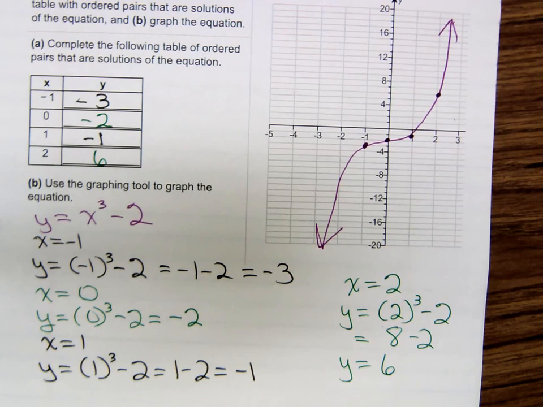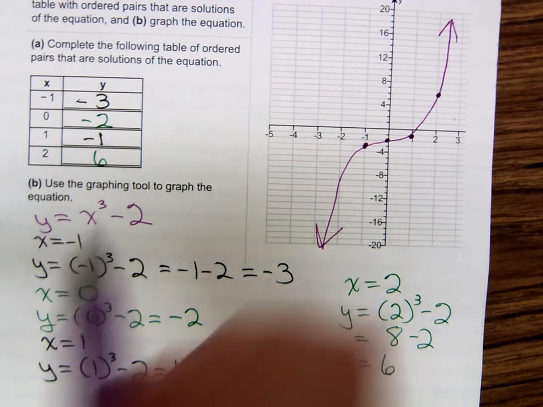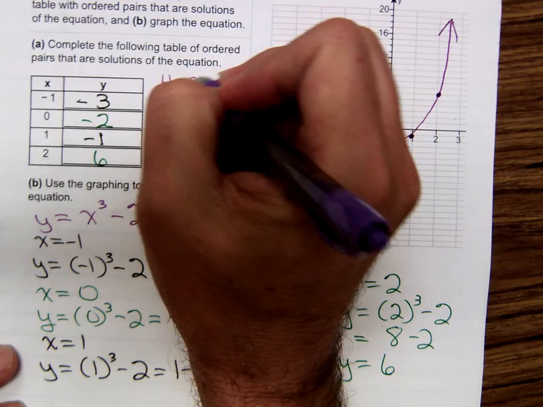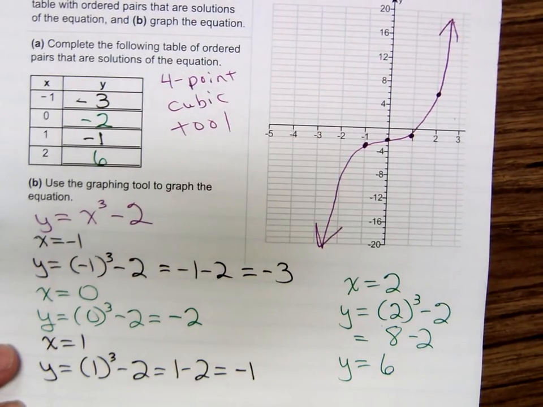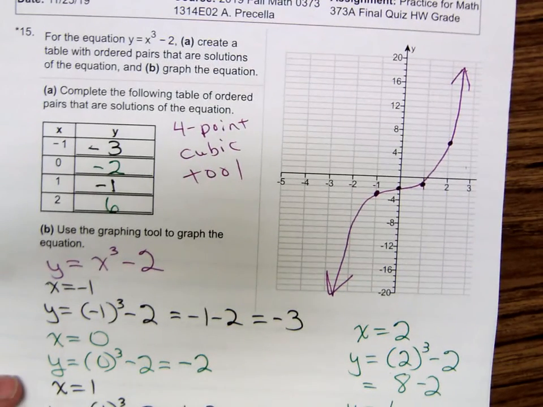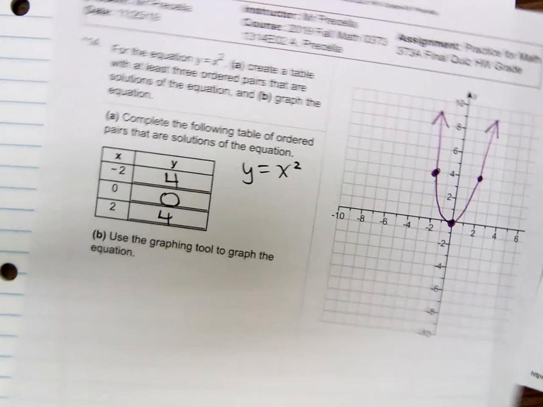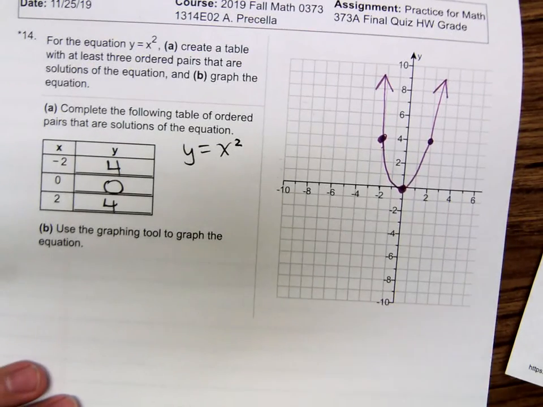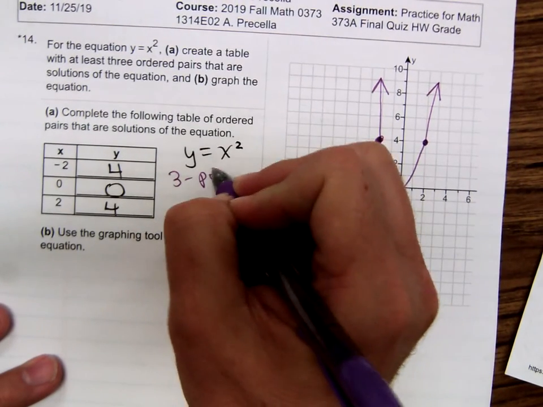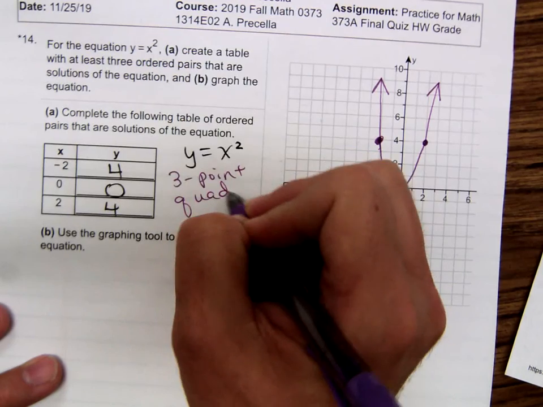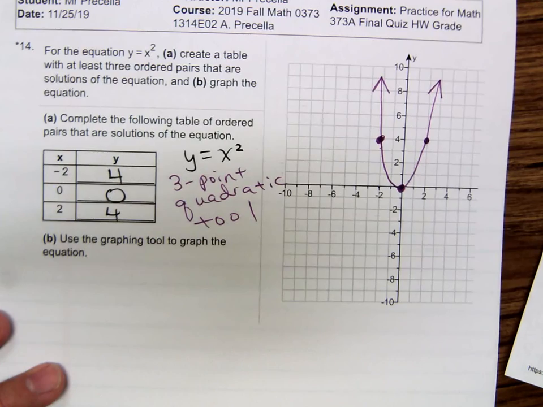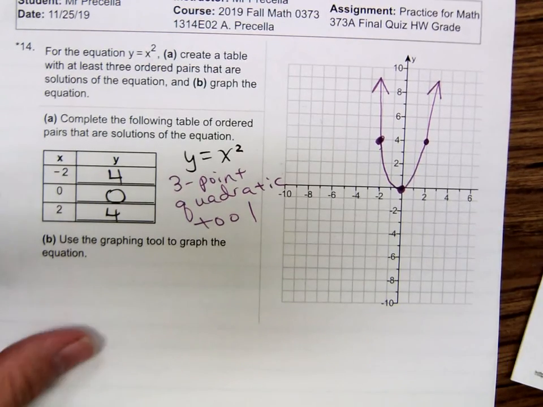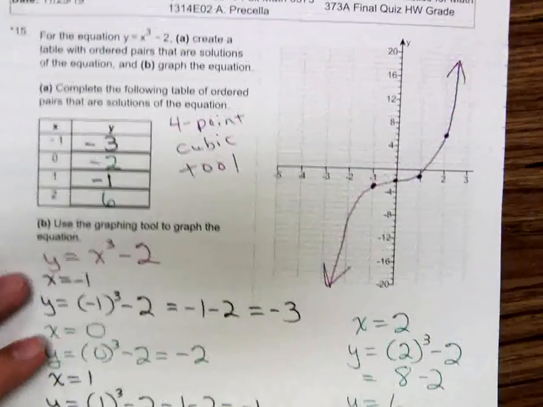Once again, when you're graphing these on My Math Lab, you'll need to use the 4-point cubic tool. So you use the 4-point cubic tool on number 15, and on number 14 they have a 3-point quadratic tool. Any questions there? There was number 15, the last one.